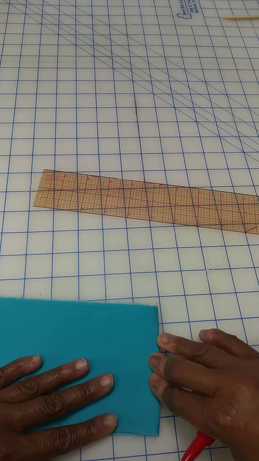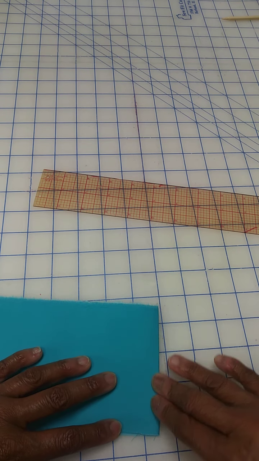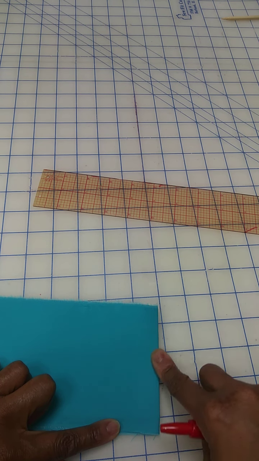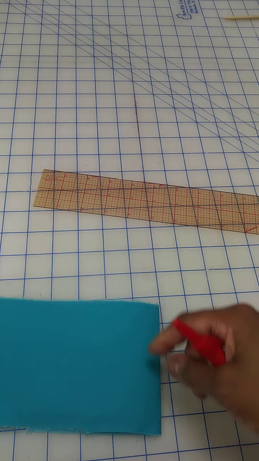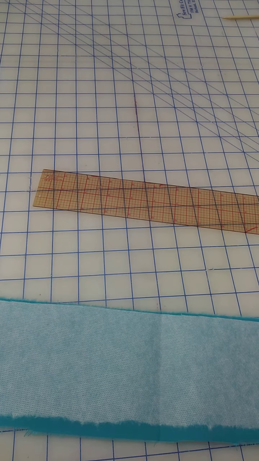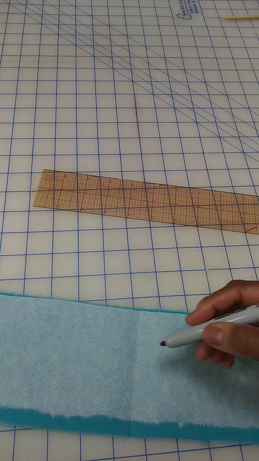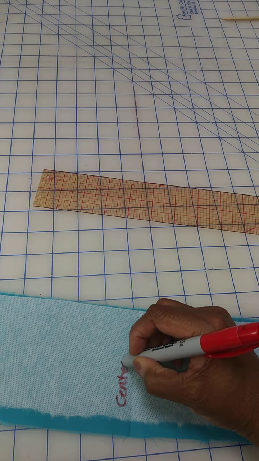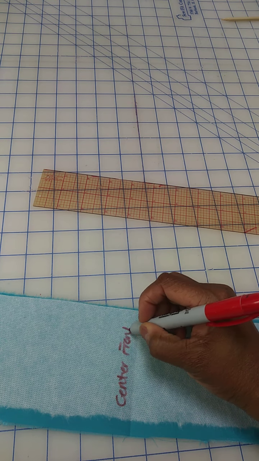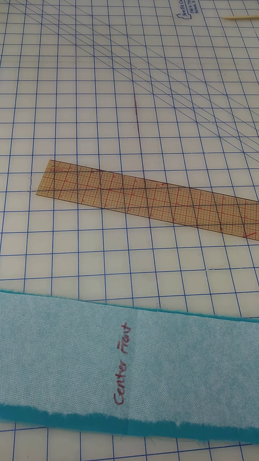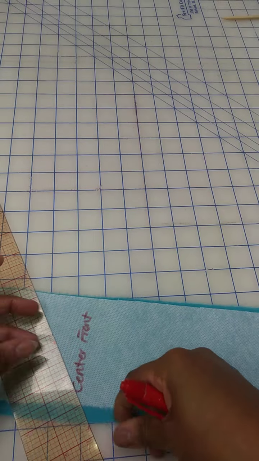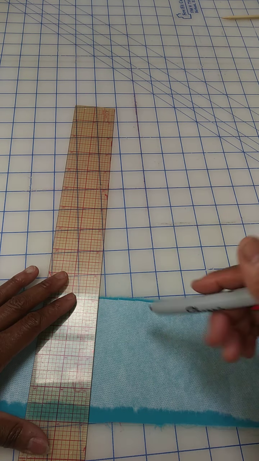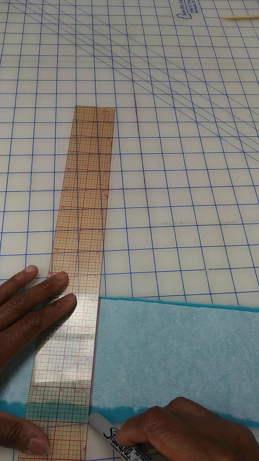This fold line, or this crease that I'm making, will become the center front of the waistband. So we're going to crease that and label it center front. You can also take a ruler or your sewing guide or straight edge and draw a line.